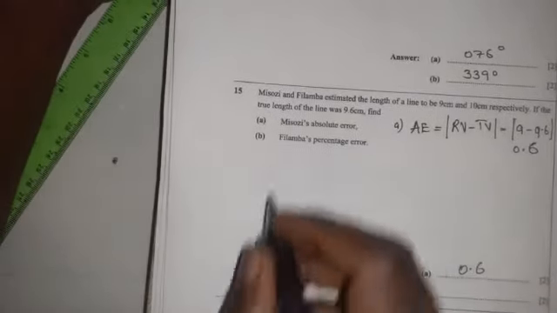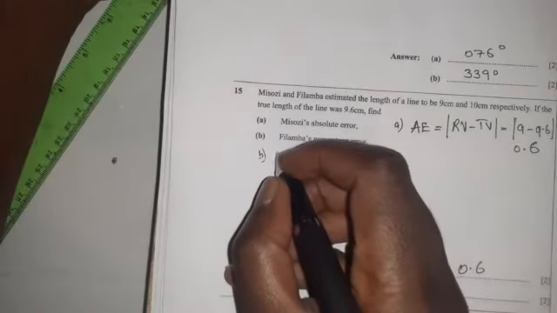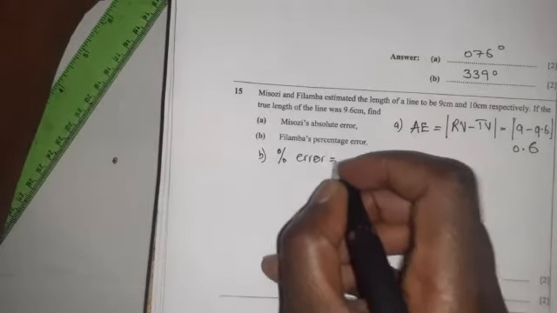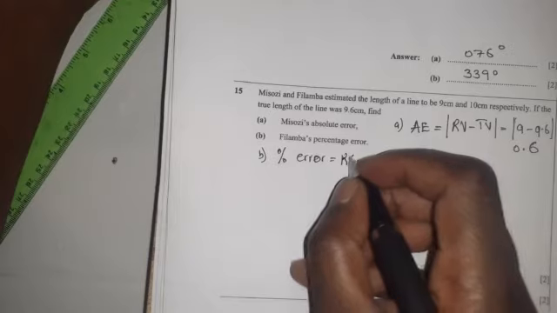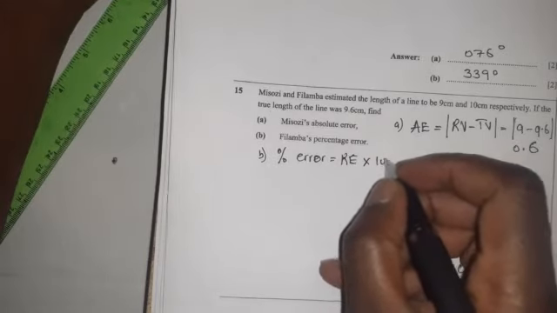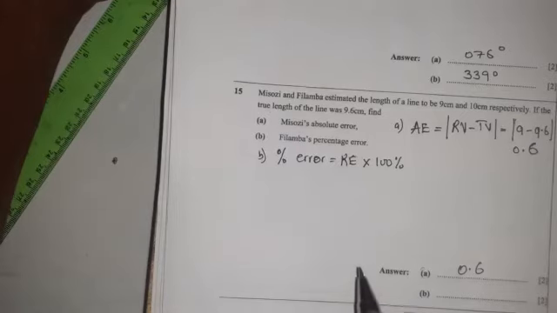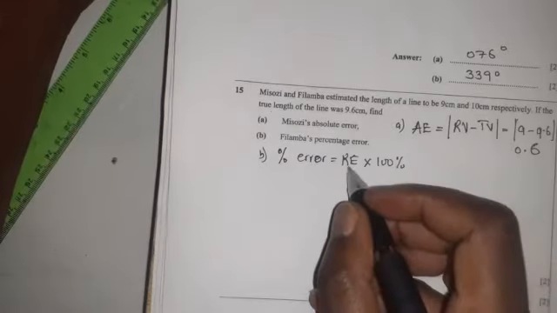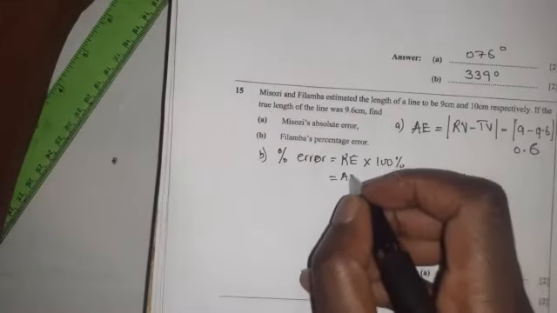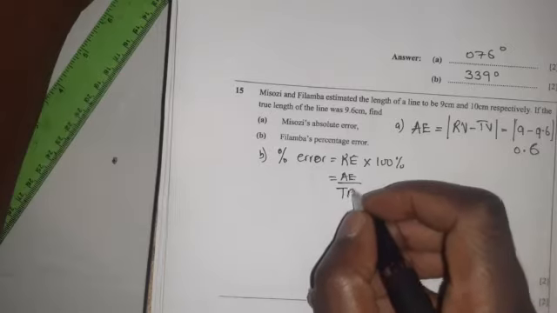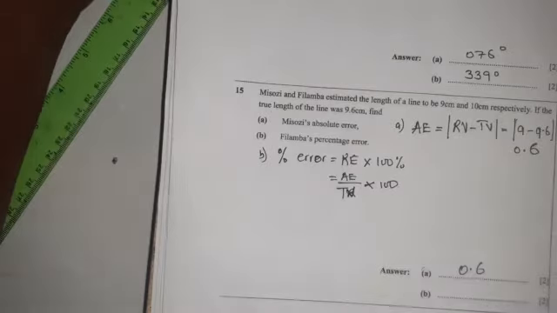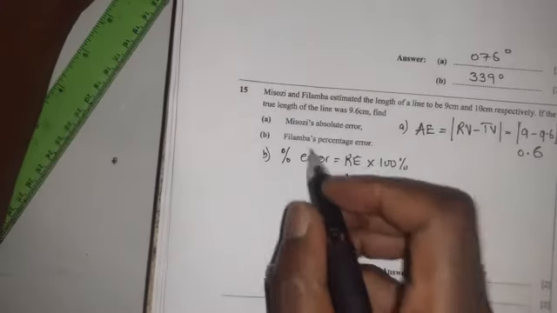Then Firamba's percentage error. I'm sure you know that percentage error is equal to relative error multiplied by 100%. The relative error is found by absolute error over true value, then multiplied by 100. So we need to find the absolute error of Firamba.